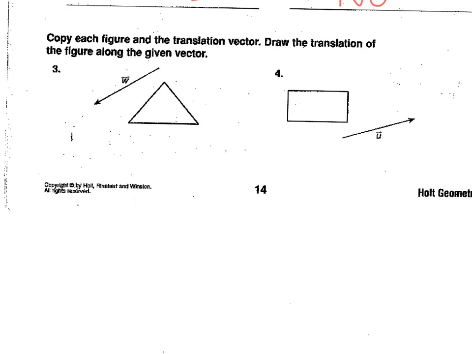Number 3, we're going to go ahead and construct that. So go ahead and get the ruler. I'm going to get my ruler over here. You're not able to see the ruler, those who are watching this video. But you get the ruler, and you're going to measure, it's better to use centimeters. Measure the vector.